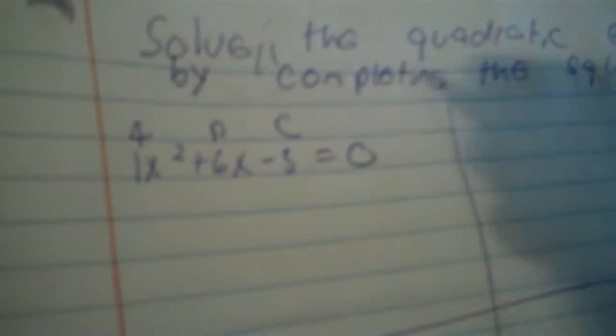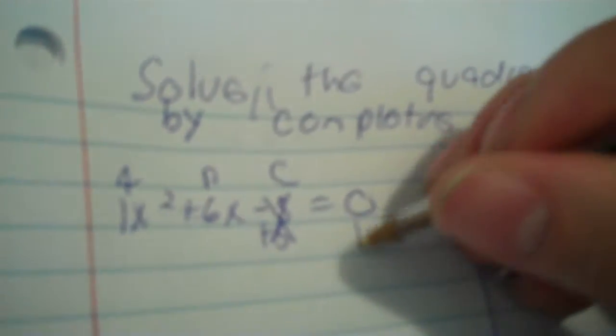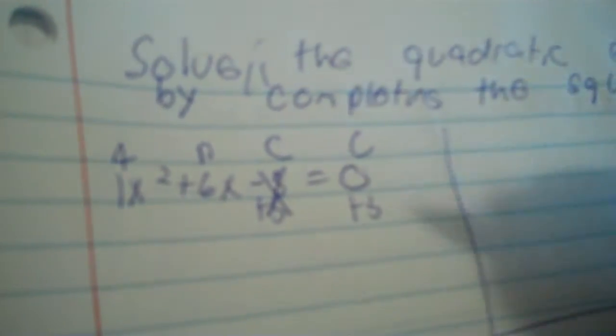This actually works differently. You need to move whatever C is over here. So plus 3, make sure your A and B are together here, and you want your C over here. Don't label 0. So now you have 1x squared plus 6x equals 3. Then you put your A and B, and you're not going to label that C anymore. So far, let your mind process that.